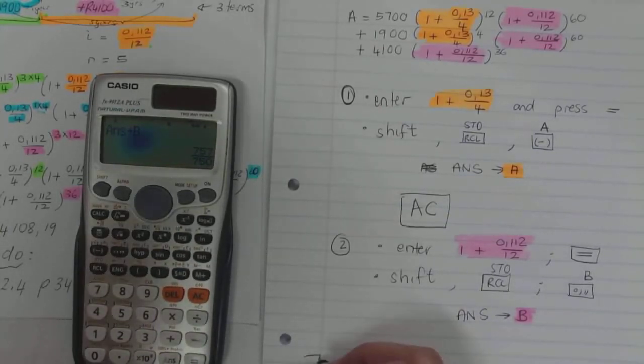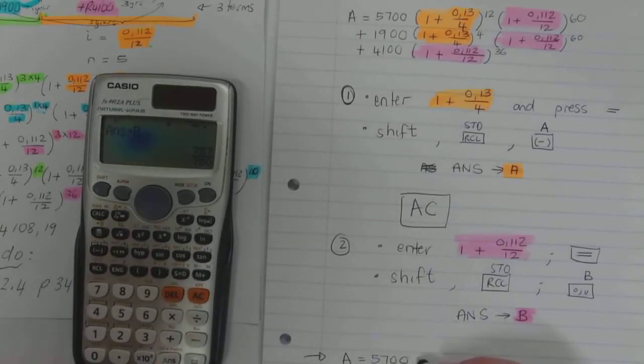So in my calculation, I am basically going to enter the following. I'm going to say 5,700 A to the power of 12 B to the power of 60 plus 1,900 A to the power of 4 B to the power of 60 plus 4,100 B to the power of 36.